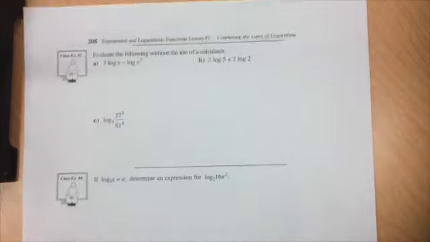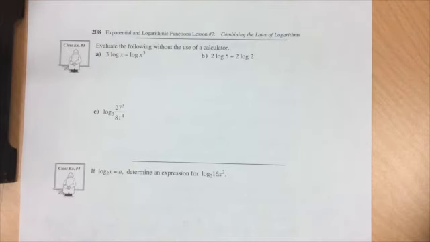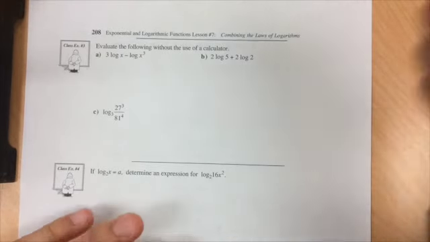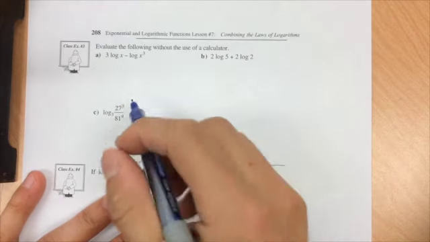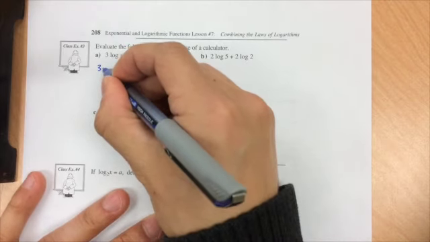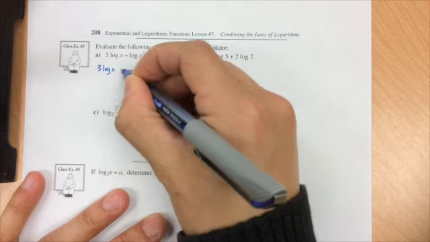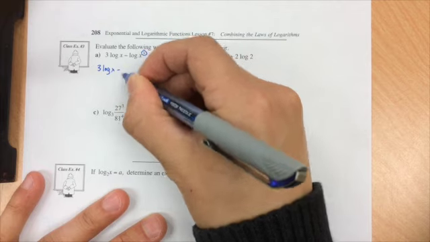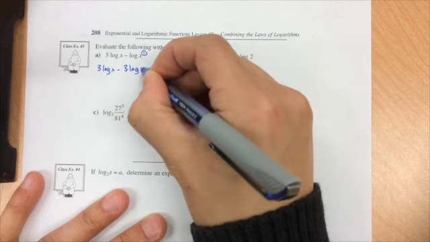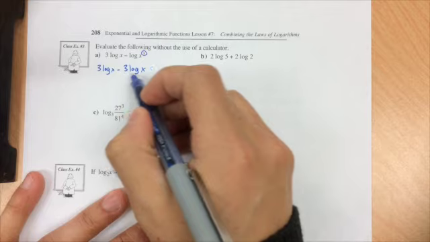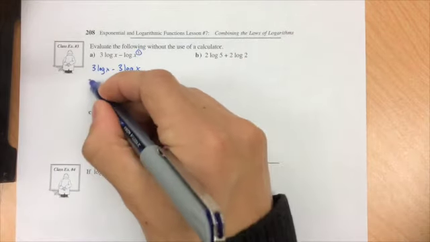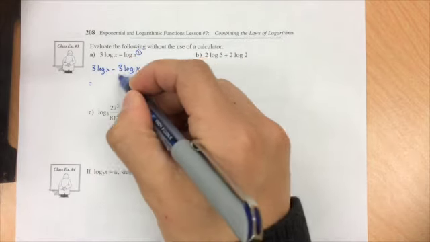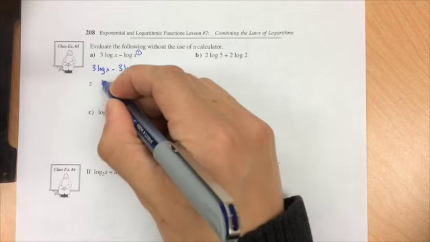All right, we're still doing the same thing. Now we want to evaluate without using our calculators. So we're still using our log laws. The first one we want to use is our quotient law here. And so I'm going to be left with 3 log x minus, remember, if I have an exponent, I can bring that down as a coefficient and it'll become 3 log x. Well, if I have 3 log x minus 3 log x, I don't actually have to evaluate anything because I know that if I have a whole number minus the opposite, or adding the opposite, I'm going to get 0.